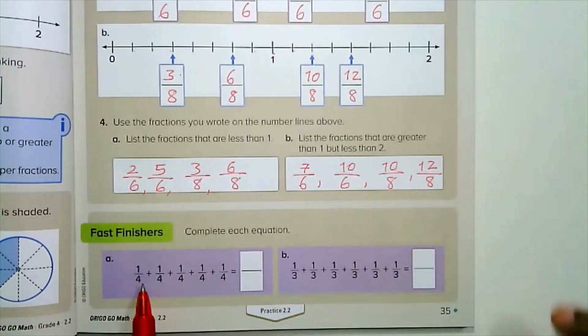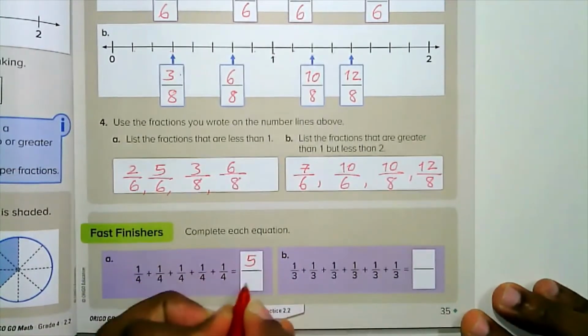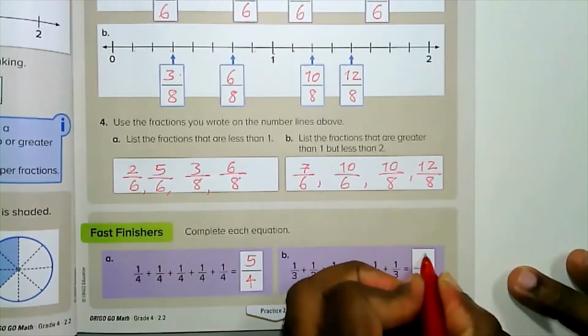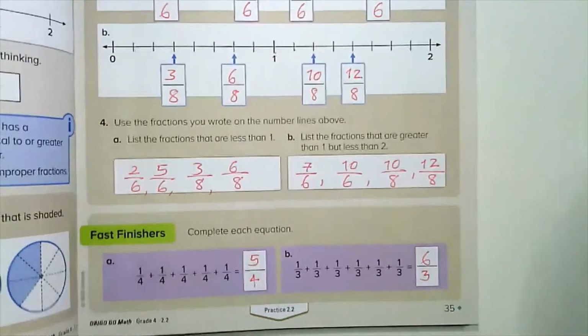So 1/4 plus 1/4, adding them together would be 5/4. Next, adding 1/3 together will give us 6/3. Now let's go on to the practice 2.2.